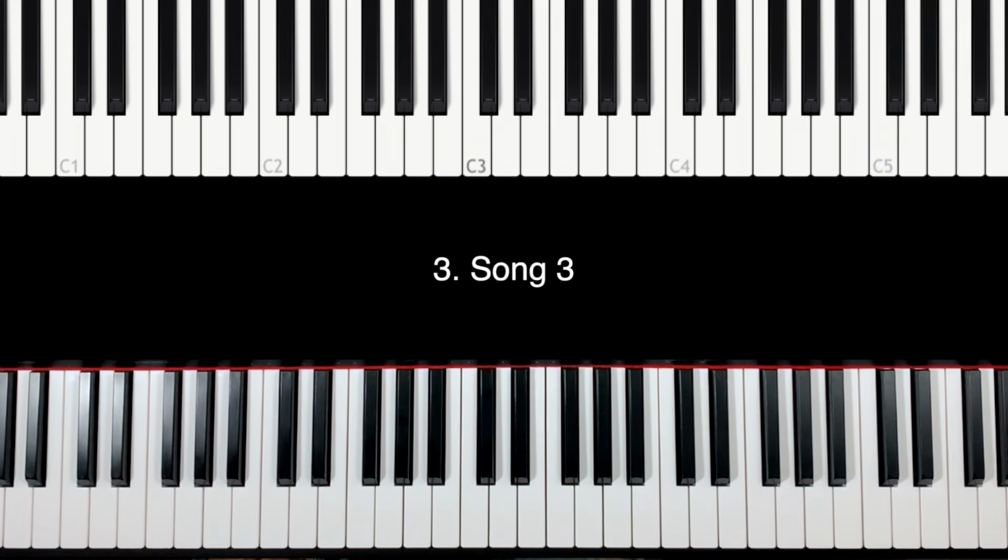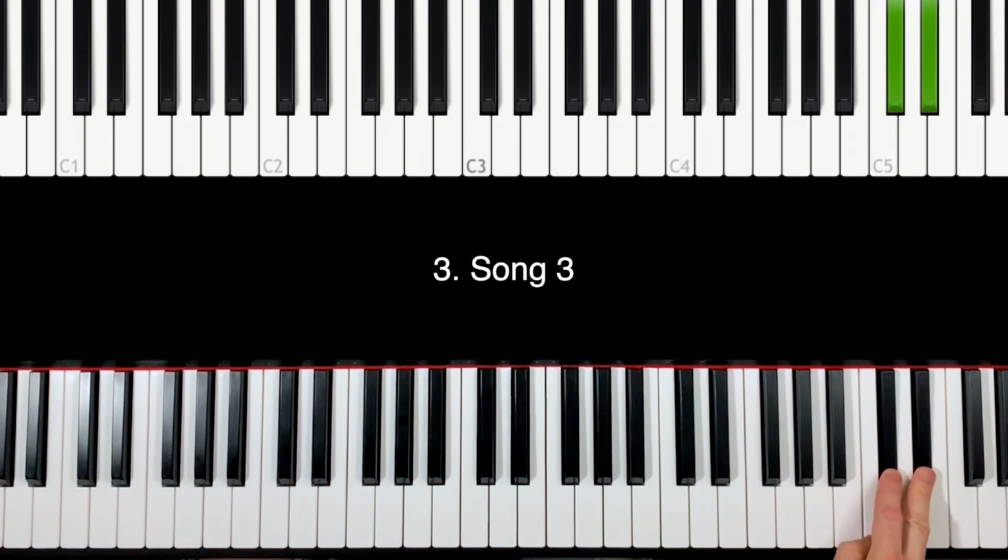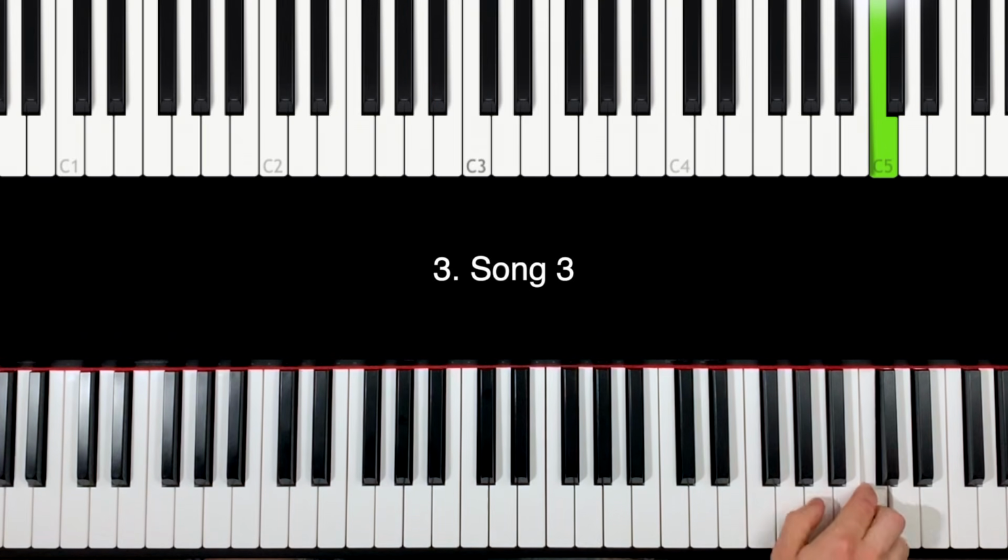So, we start with the pinky on the C. I love to play it here on this octave, but you can also play it here. Everything is fine, but I love the high notes for this. So the C is where we have 2 black keys, the one on the left. So the pinky plays this.